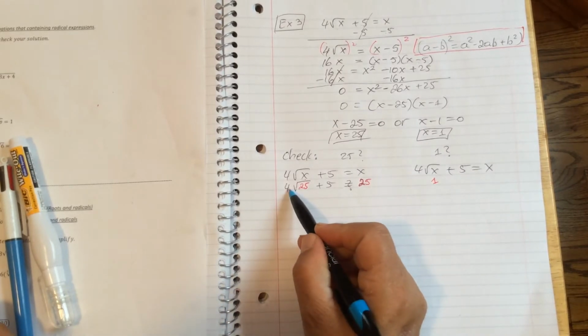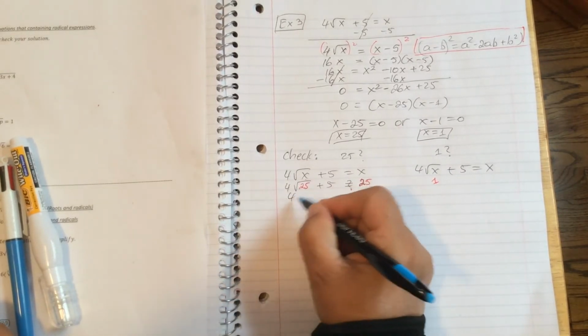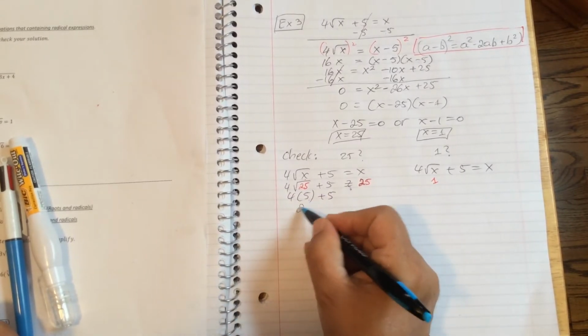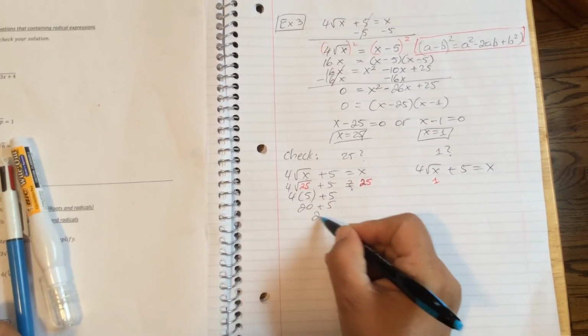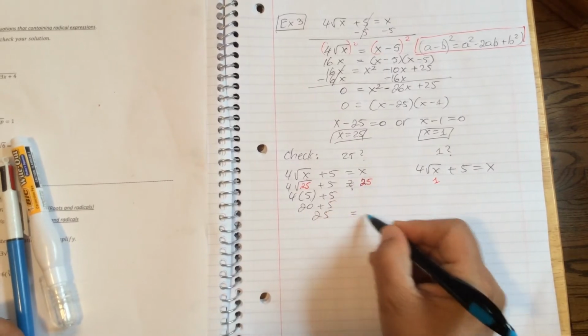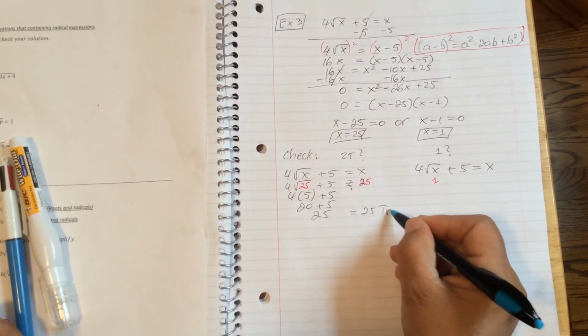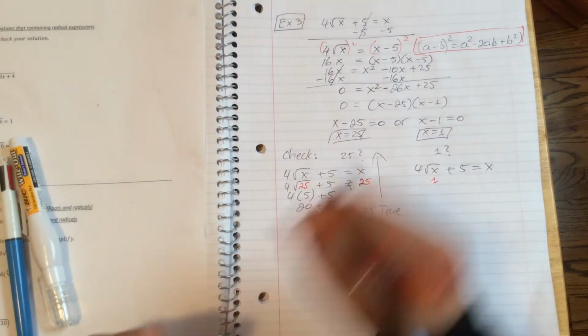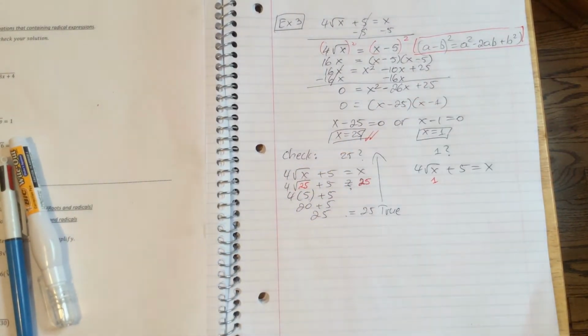Let's see, 4 times 5 plus 5, it is 20, plus 5, it is 25. Yes, this is 25, equals to 25, and this is true. This gives us the right to accept this as a solution.